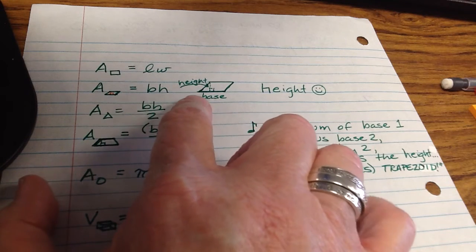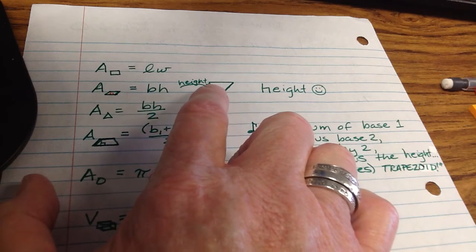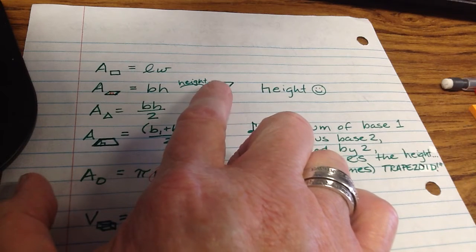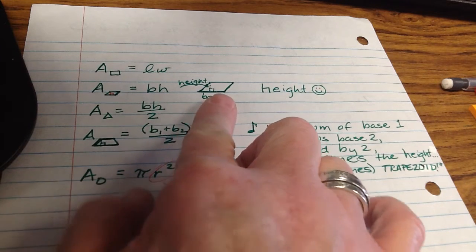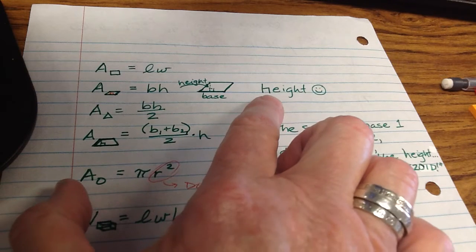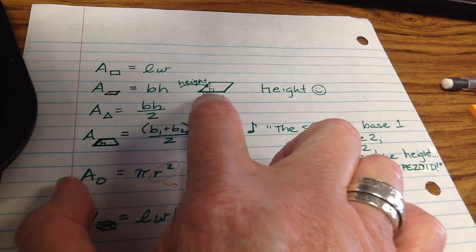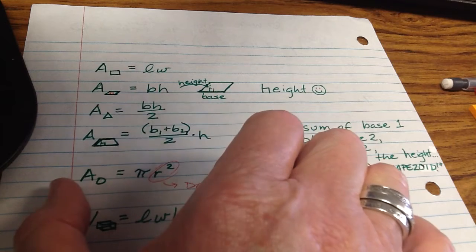Remember, the base is across the bottom, which will be the same whether you call the top the base or the bottom the base. But the height is standing up nice and straight and tall. It's perpendicular to the base. And we came up with the idea that the perpendicular symbol, where it shows like a right angle, looks like the letter H. So that's the height. So this up and down dotted line, that's the height.